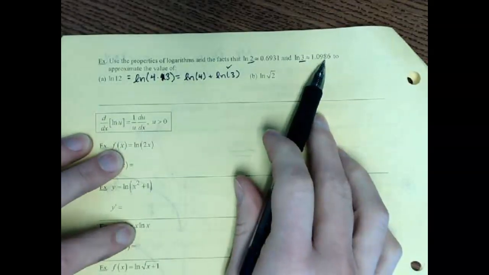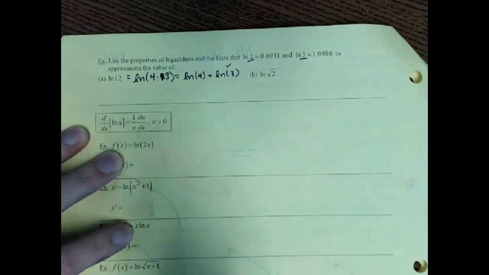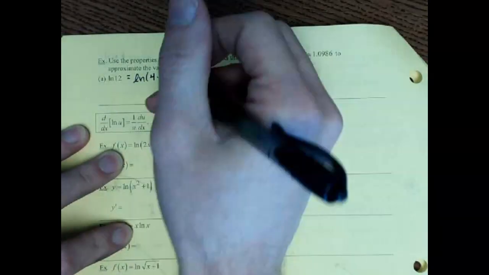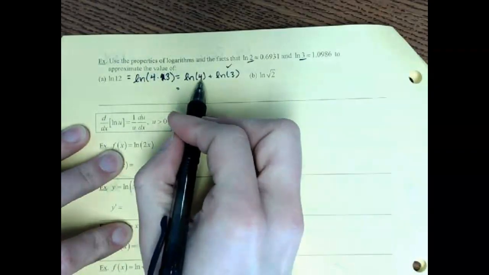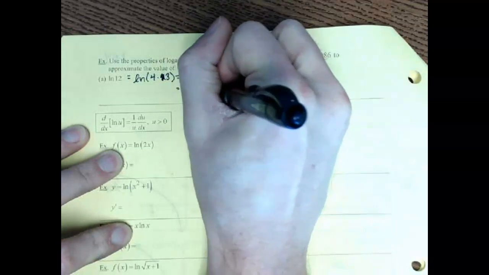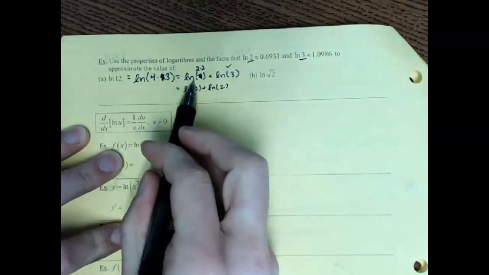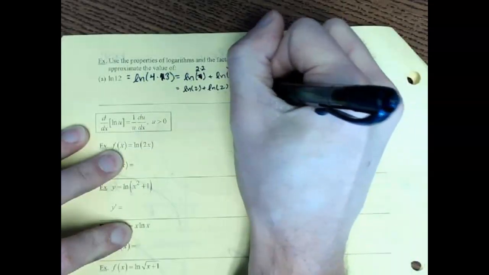That's great. And then the ln of 4, I'm not quite done yet, right? I need to do a little bit more. So what you could do is, 4 is 2 times 2, right? So that's 2 times 2 inside there. So you could do ln of 2 plus ln of 2. This chunk right here is the expansion of the ln of 4. Then, of course, we had the plus ln of 3.